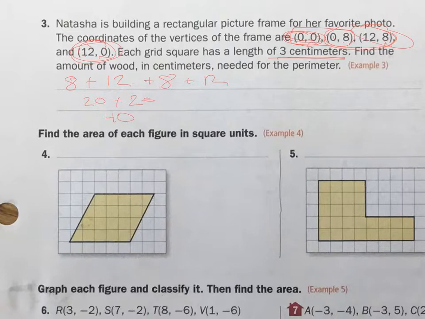So the perimeter is 40, but it says each grid has a length of 3 centimeters. So each of these are 3 centimeters. So it's going to be 40 times 3, which gets me 120 centimeters, and that's my perimeter.